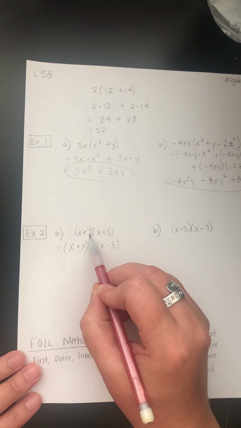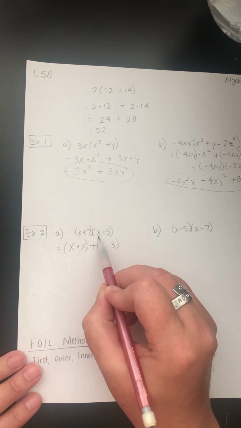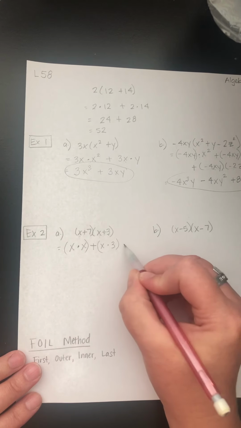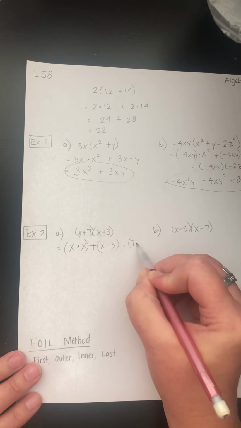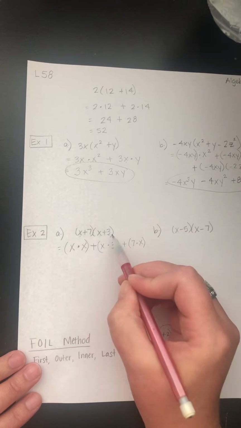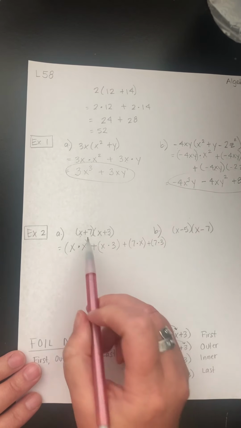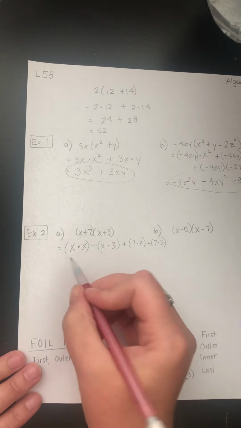We're going to move to the second term, which is a 7, and multiply it by both terms in our second polynomial. So 7 times x, and then 7 times 3. Pay attention to your signs. These are all positive signs, so everything's going to stay positive.